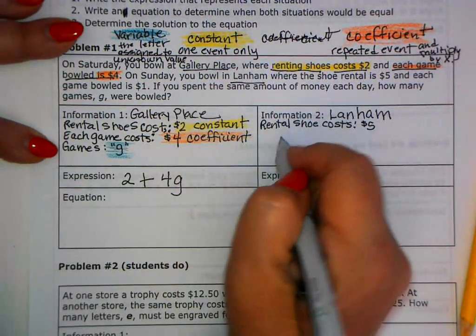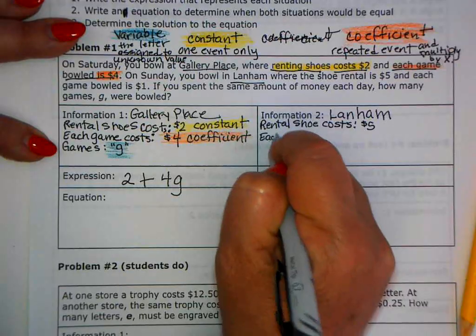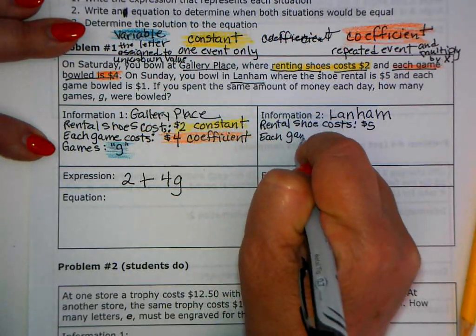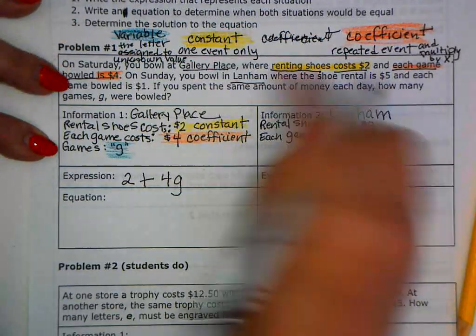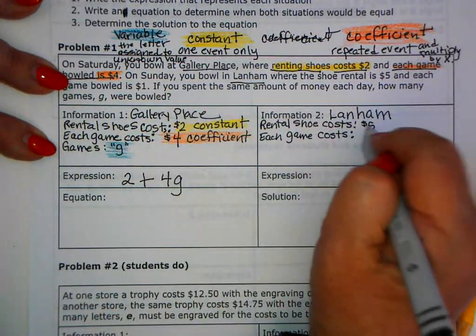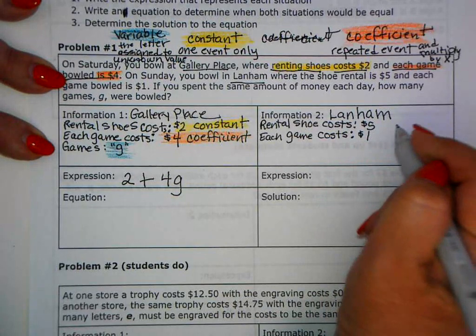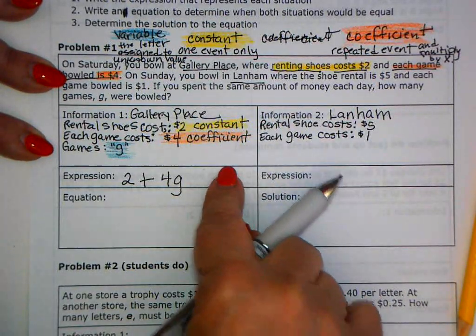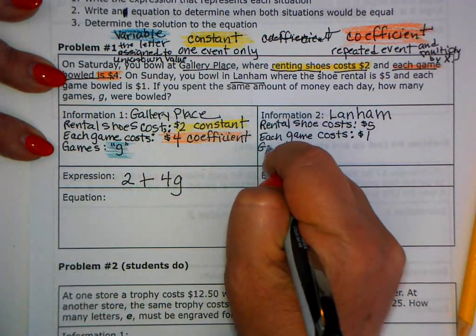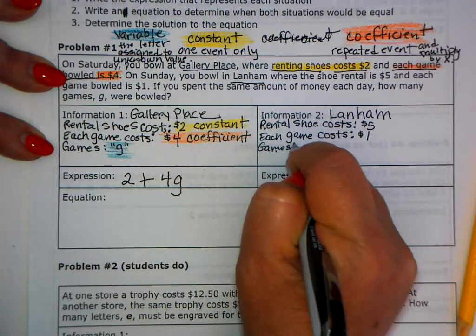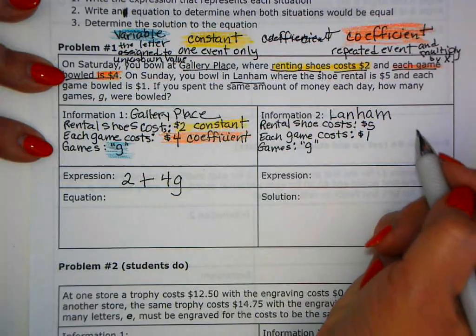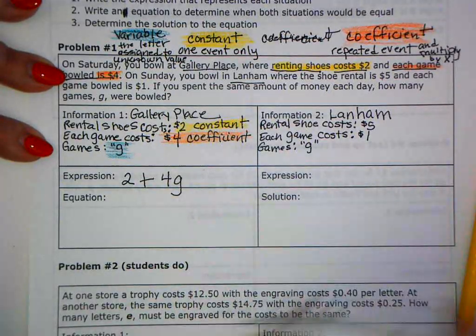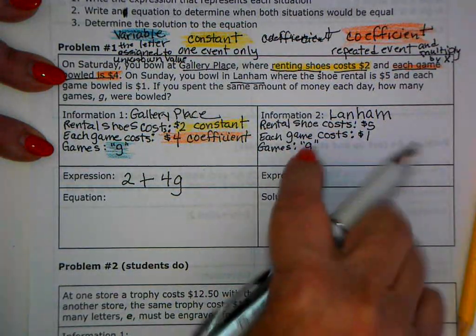And each game costs, and here it's going to be $1. And again, for games, we're going to be using G, the letter G.